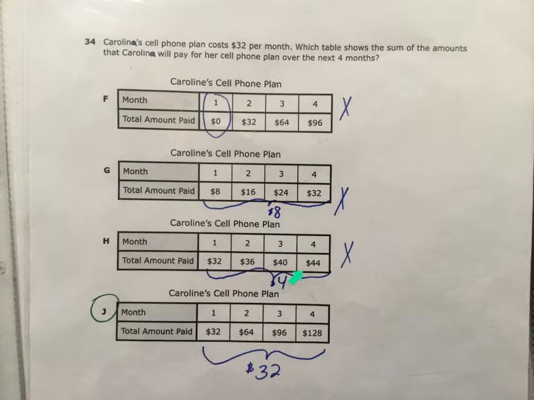You're only increasing by 4. This is now increasing by 32. See this 1/32? For 1 month, 2 months it's doubled, 3 months it's tripled, 4 months, and that's what you end up paying. $32 is your change in y, while your change in x is 1.